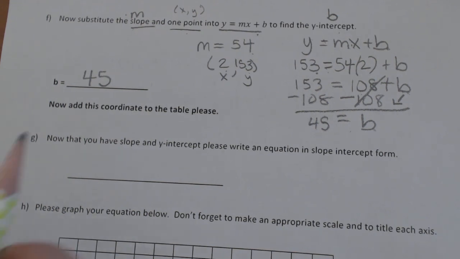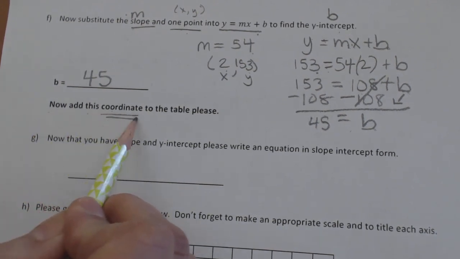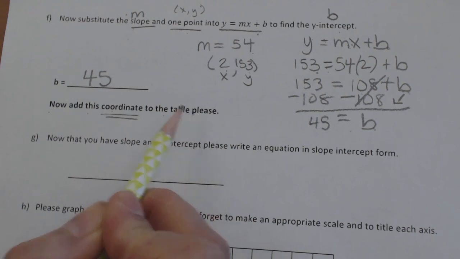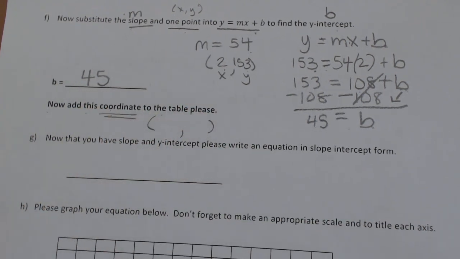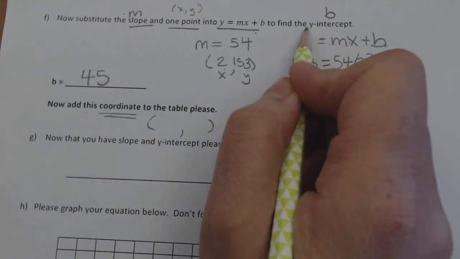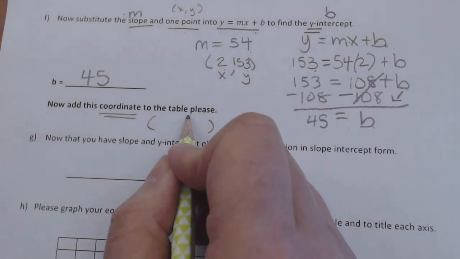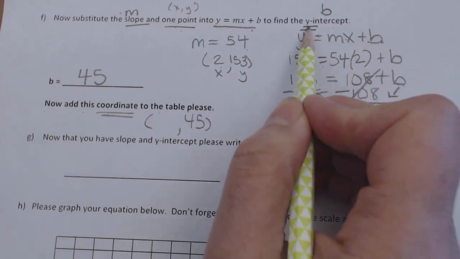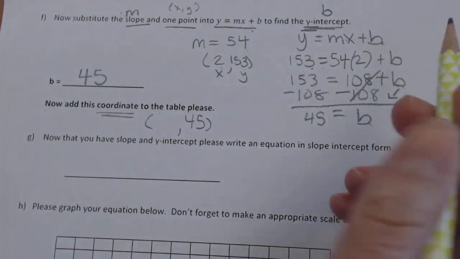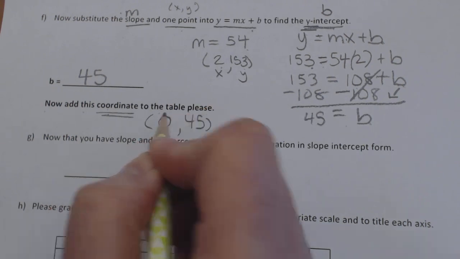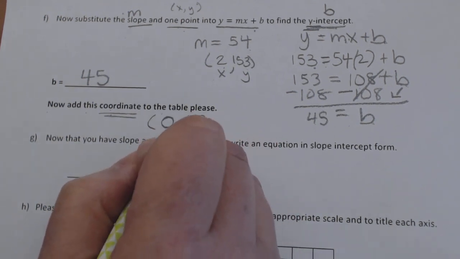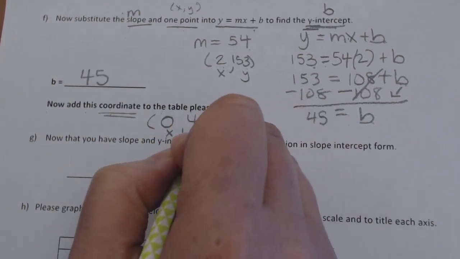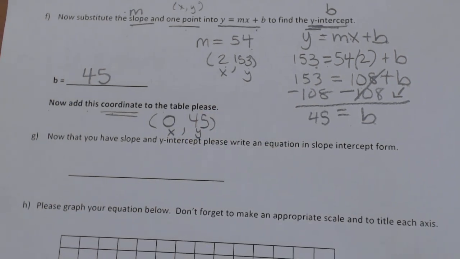Okay. Let's see what it says. Now add this coordinate to the table, please. So what this coordinate represents, remember when I said coordinates, there's going to be an x and a y. So this is the y value, so this is 45. Now what a y-intercept is when the value of x is 0, because the y-intercept is where that line crosses the y-axis. And all the time, our x value will be 0, and then we will have a y value that goes along with it.